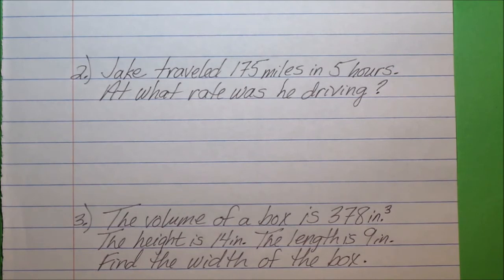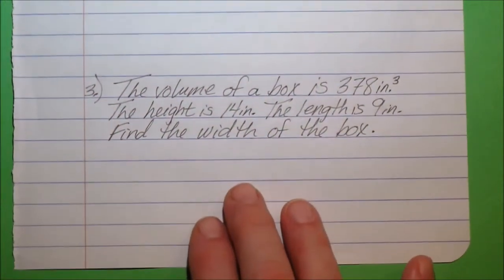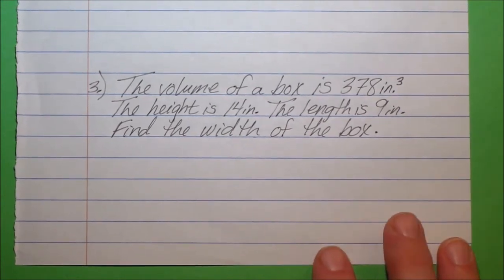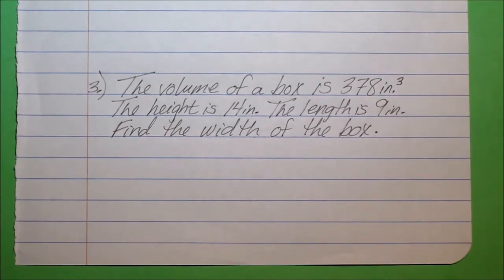Jake traveled 175 miles in 5 hours. At what rate was he driving? And the final problem, problem number 3. The volume of a box is 378 inches cubed. The height is 14 inches. The length is 9 inches. Find the width of the box.